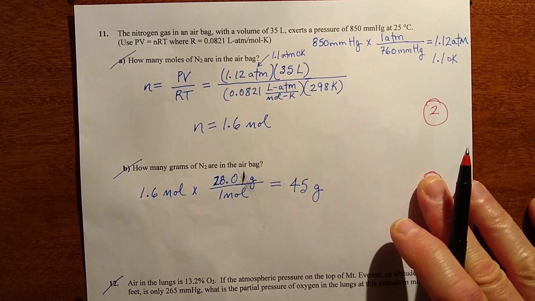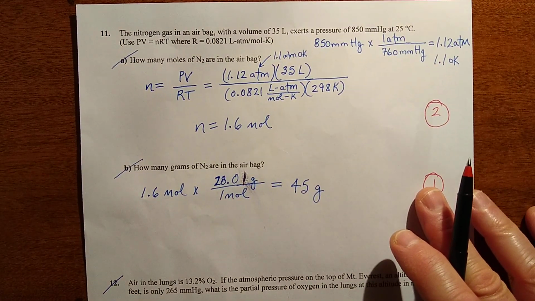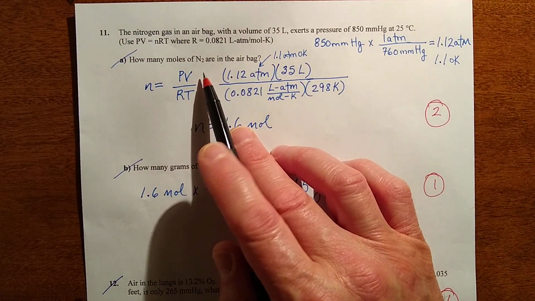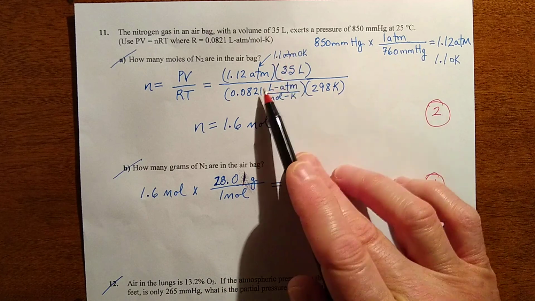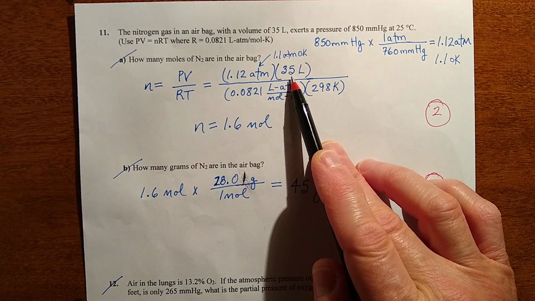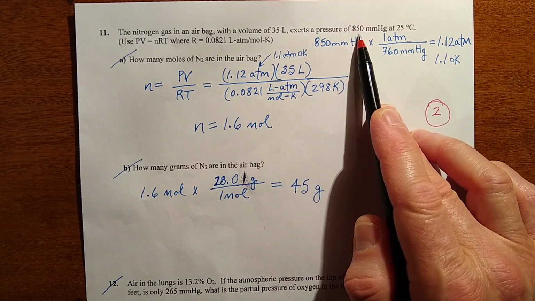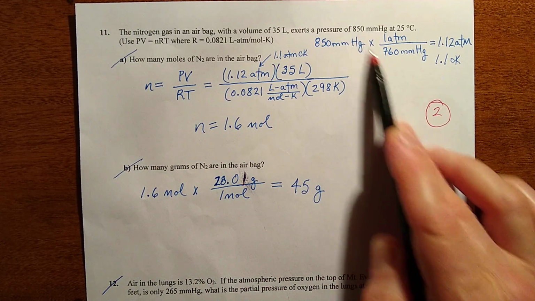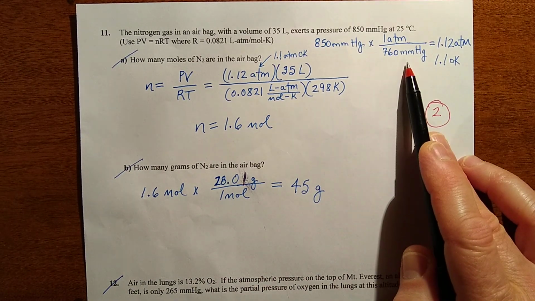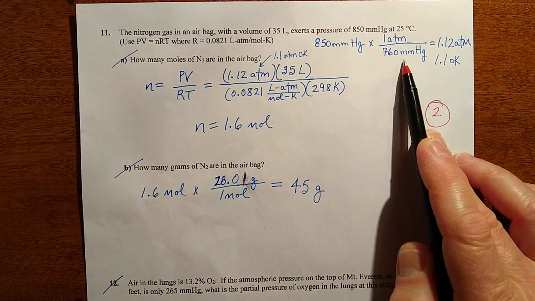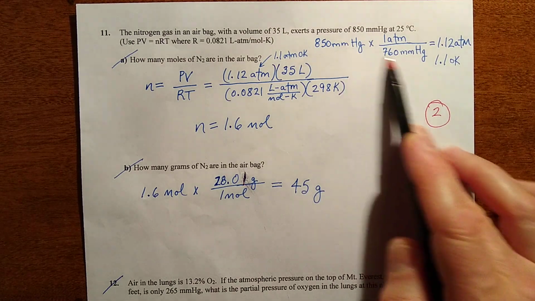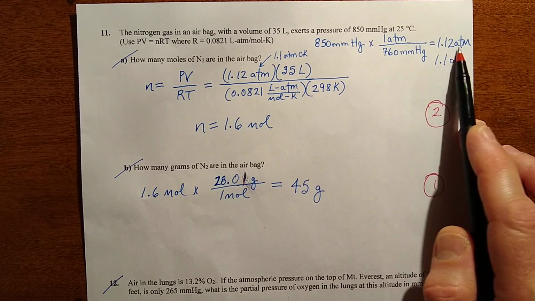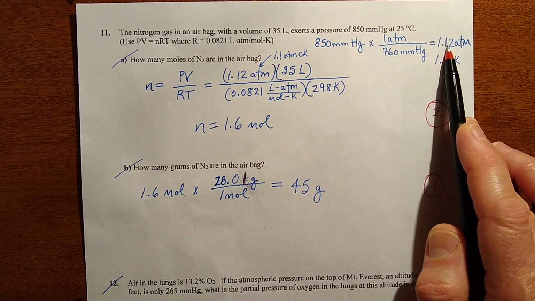Number 11, another ideal gas law problem, pretty much the same sort of problem. I'm asking for how many moles of nitrogen are in an airbag given some conditions. You have 35 mils of gas exerting a pressure of 850. Notice the pressure of the airbag is higher than atmospheric pressure. That's the only way the airbag is going to work. It's got to have a pressure higher than what you're experiencing, so it supports your weight.